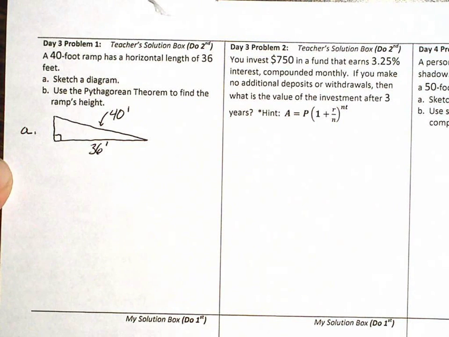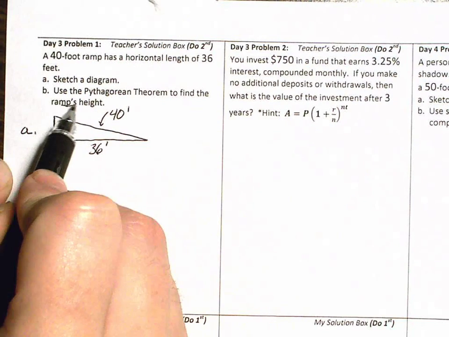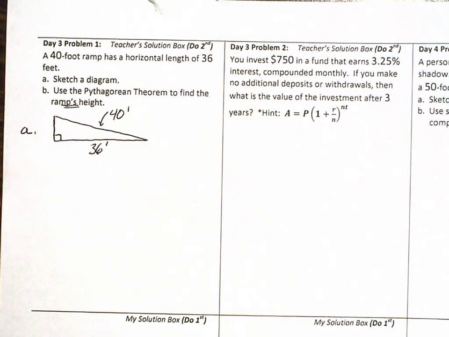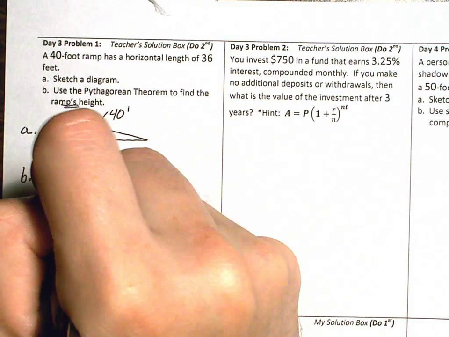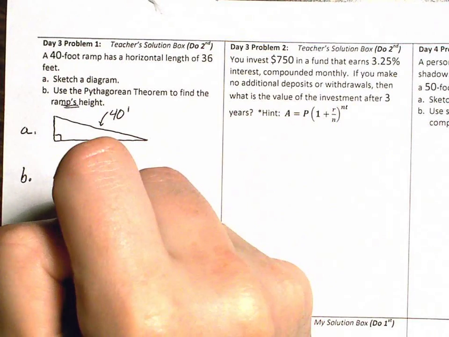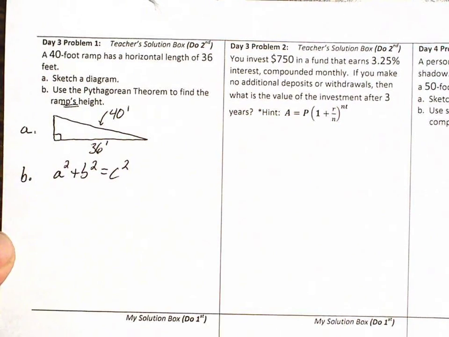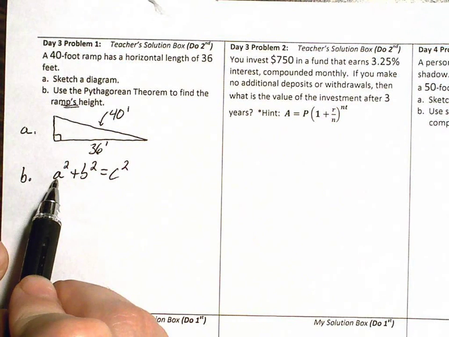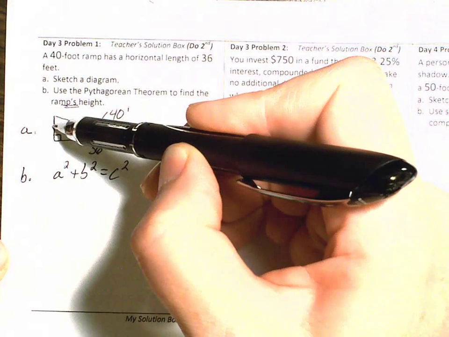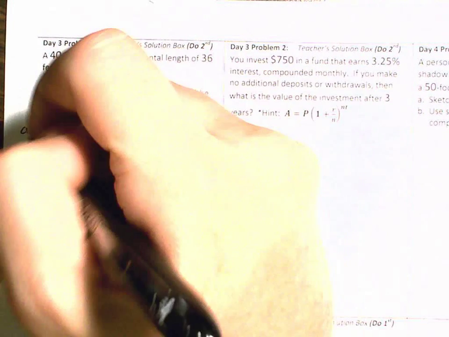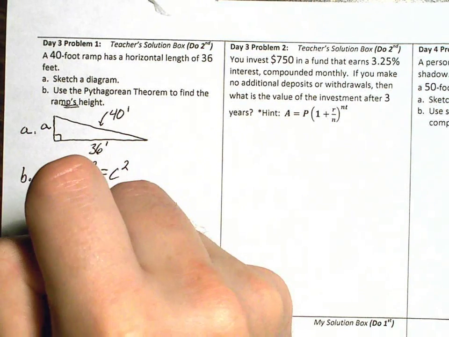And the side of the triangle we do not know is over here. That's the ramp's height, which we're going to figure out for part B of this problem. So in part B, the Pythagorean theorem is a squared plus b squared equals c squared. The variable a is the shortest leg of a right triangle, which is this side here, the one we do not know. We can put an a in the diagram for that side.